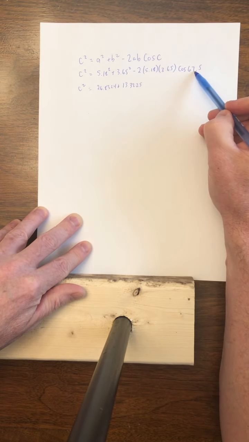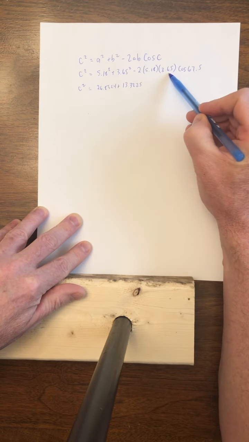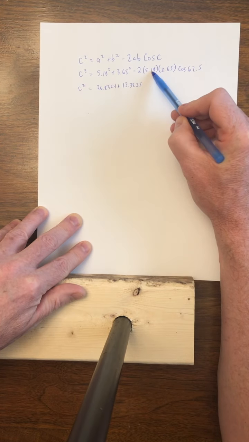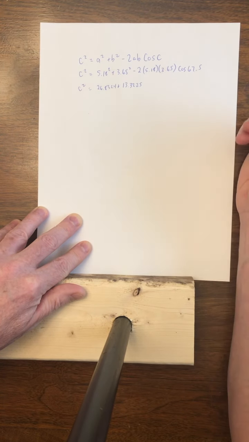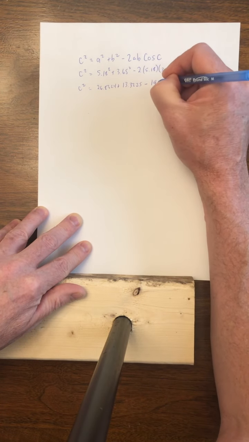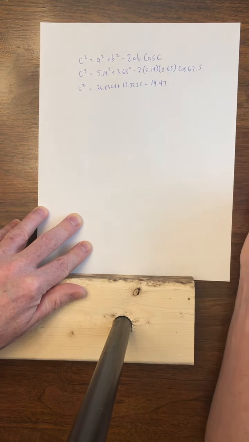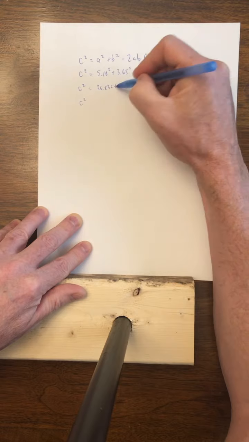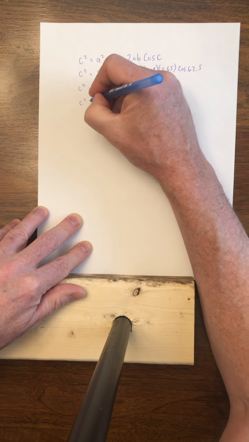And cosine 67.5, rounded to 4 decimal places, times 3.65 times 5.18 times 2, or negative 2, however you want to do that, is going to lead to a subtraction of 14.47.